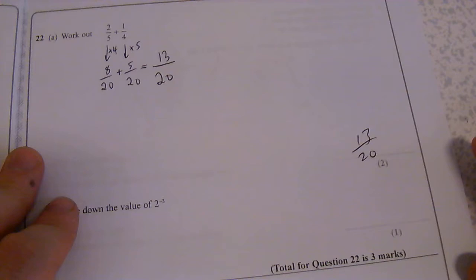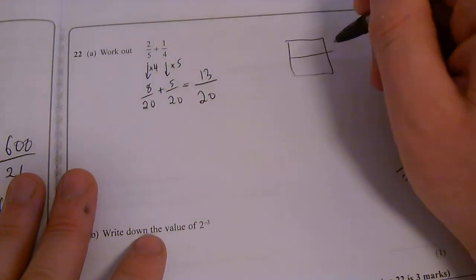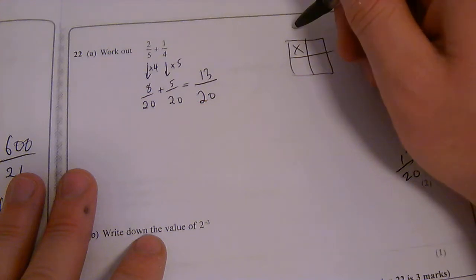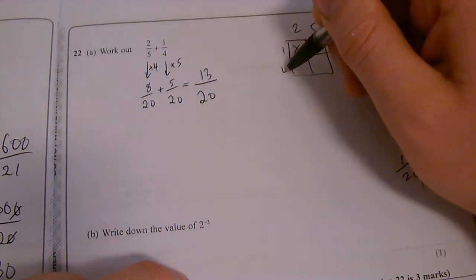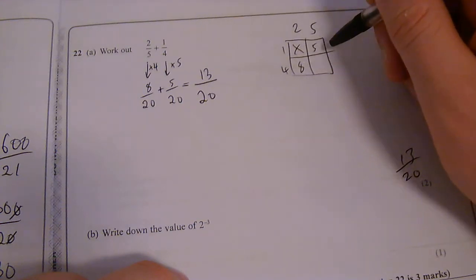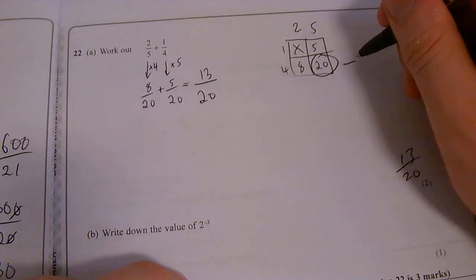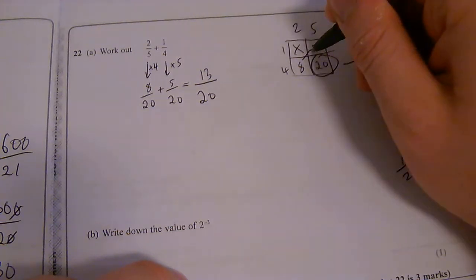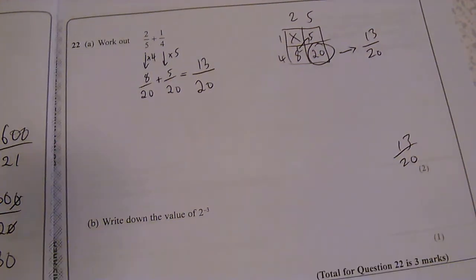Dead easy, it's just do you remember what to do. You can do this method too. You've got 2/5 and 1/4, and this is always the denominator, and you add the diagonals. That's the good way. I don't like that way, but there you go if you like it.